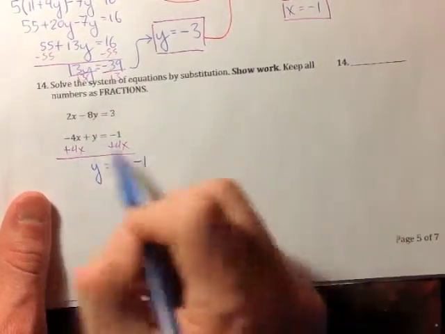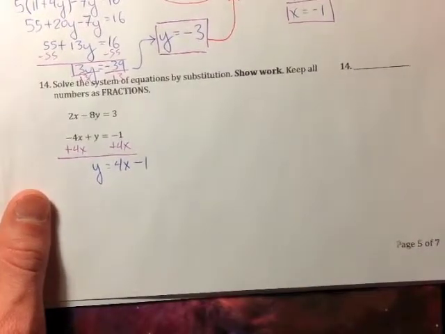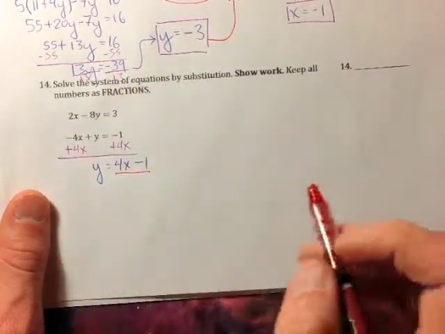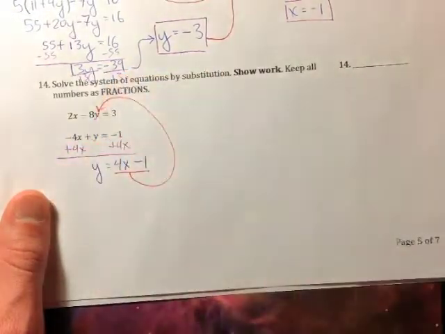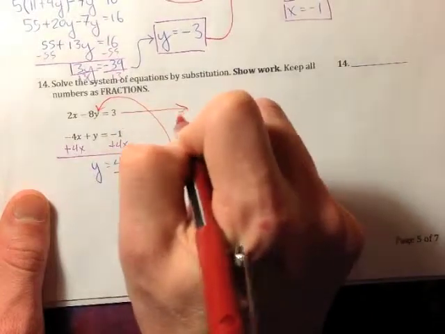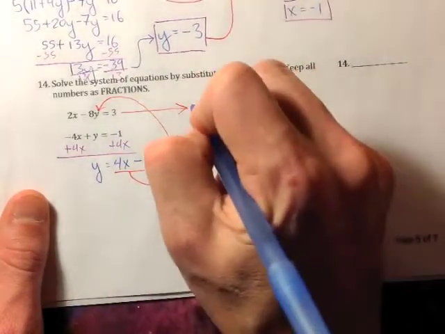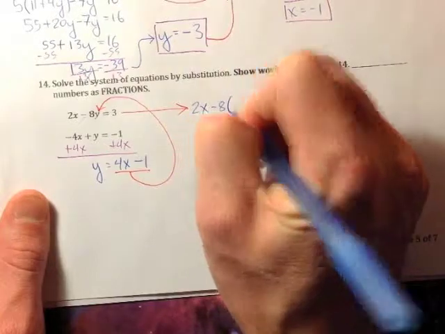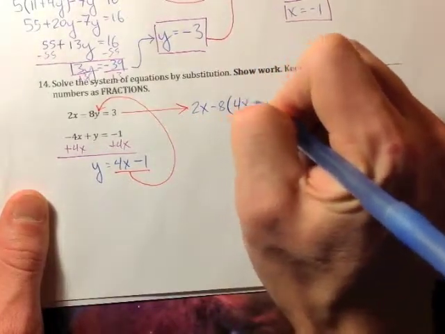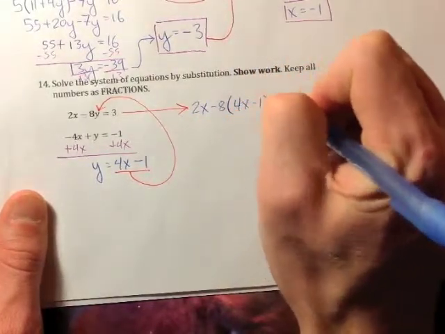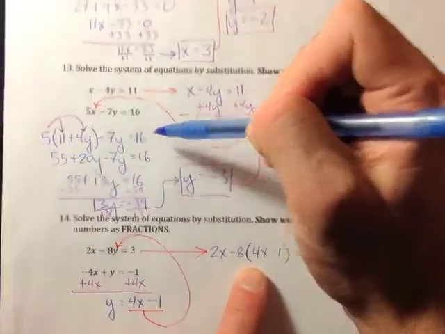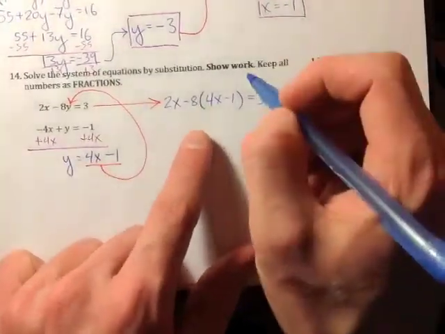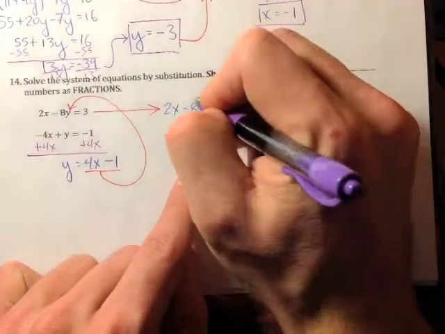So now I have an equation to solve for y. So I'm going to take this expression, 4x minus 1, and I'm going to stick it into the first equation, wherever I see y. So 2x minus 8 times, in parentheses, 4x minus 1 equals 3. Okay, just like over here and up here, we have an equation in one variable. We can solve it. So, first step, distribute.